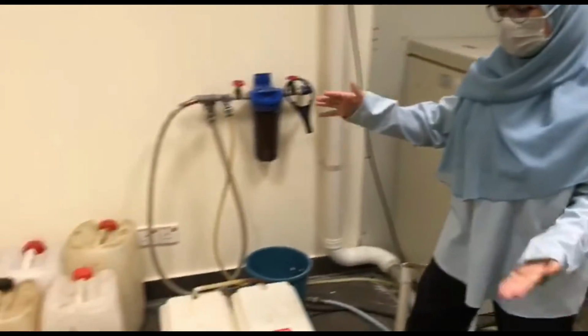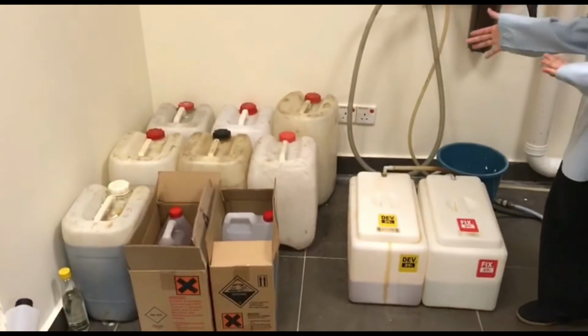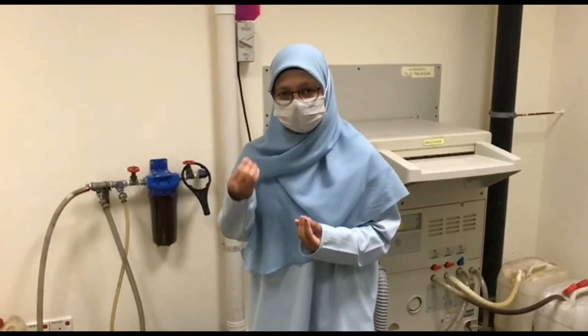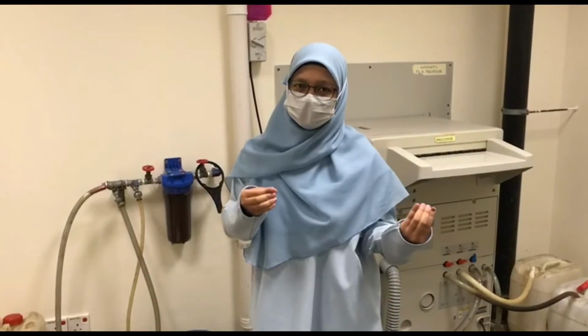so this is all the chemicals that are used in the darkroom processor. So X-ray image can be produced on the film.